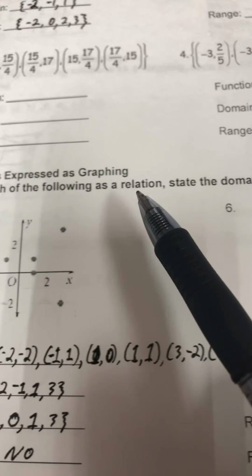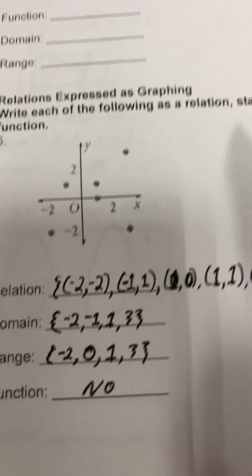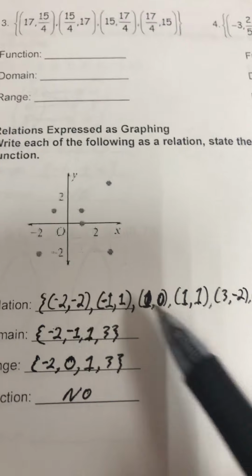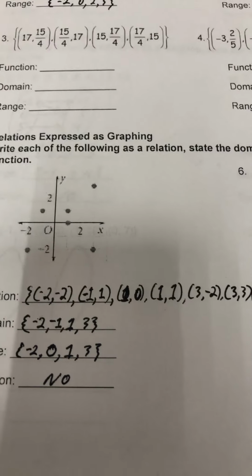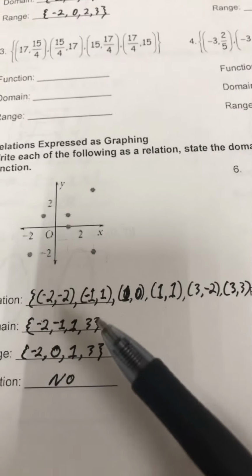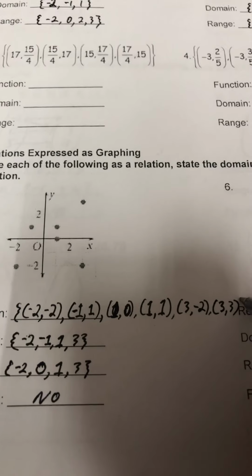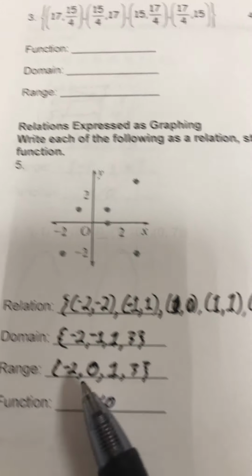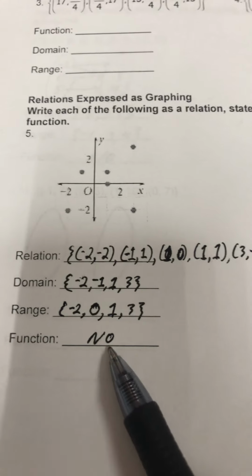All right, taking a look at number 5. Write each of the following as a relation, state the domain and range, then determine if it is a function. So the relation is just all the ordered pairs. It might be difficult for you to read these graphs because they don't print out very well, but I have it read to the best of my ability for you. And these squiggly lines are just fancy brackets. I have the domain. I have the range, and this is not a function.